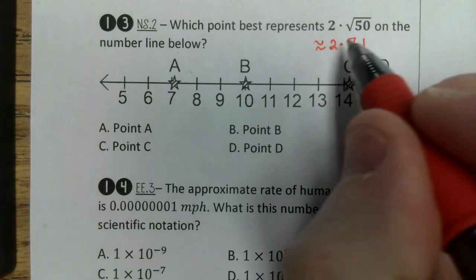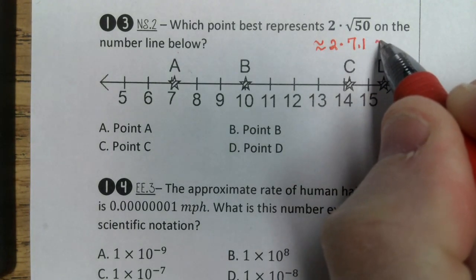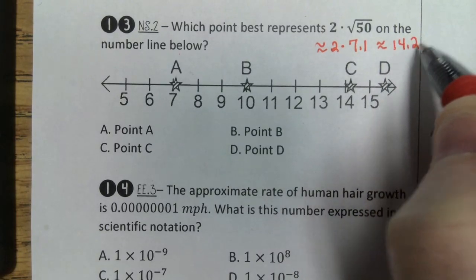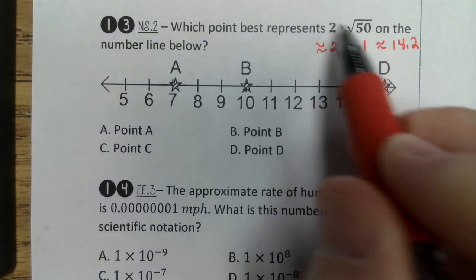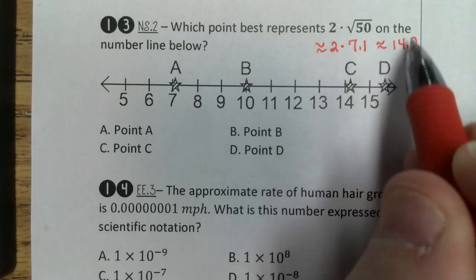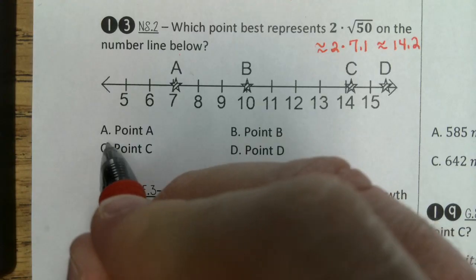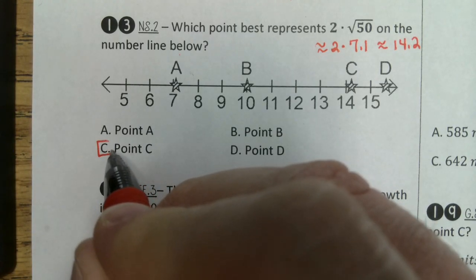Then if I multiply 2 times about 7.1, I see that's approximately 14.2. So the closest estimation I can get without a calculator would probably be about 14.2. And on the number line, we see right there, letter C would be the closest to that.